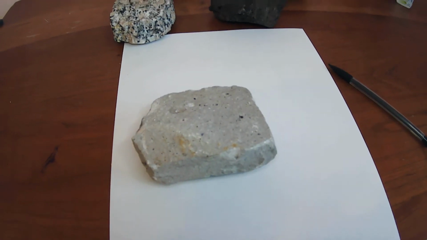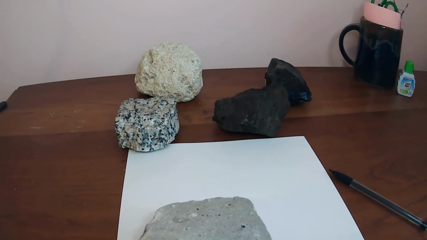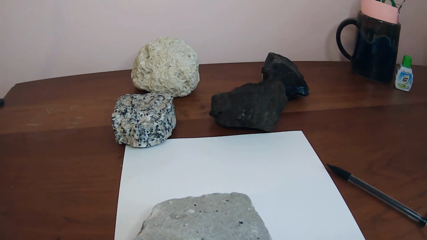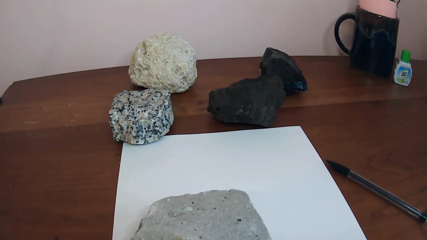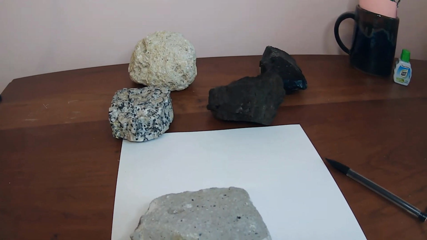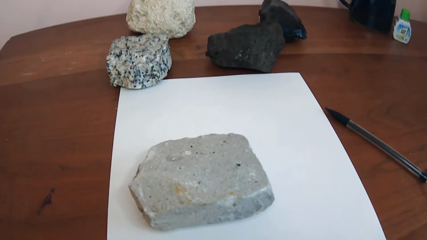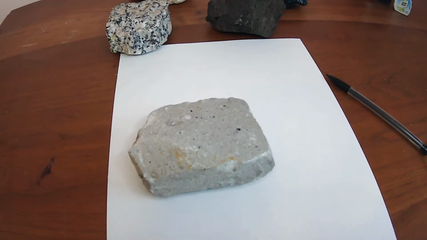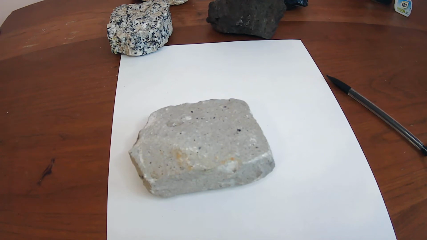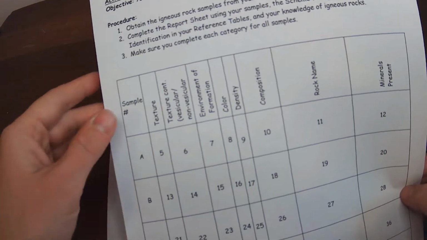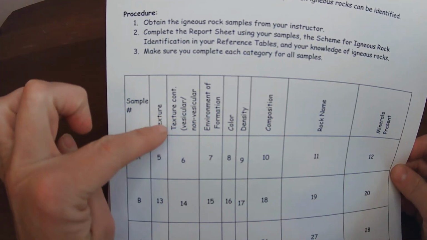As you can see, I have a variety of rocks in front of me, and by the end of this lab, you're going to use your reference table and be able to identify the names of these 5 rocks. So we're going to start with this rock letter A right here that's in front of me. You're going to follow along. Again, on page 3, you're going to determine the texture.